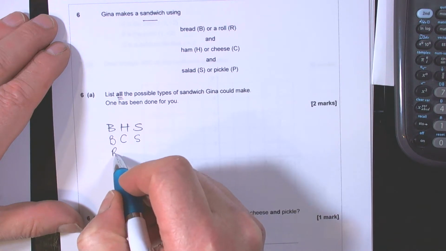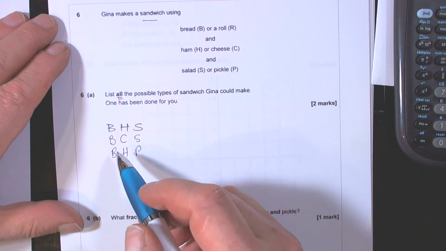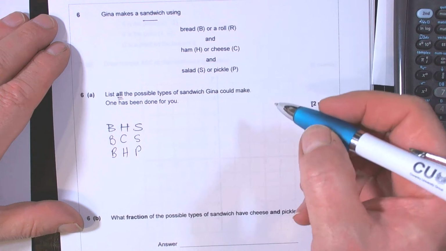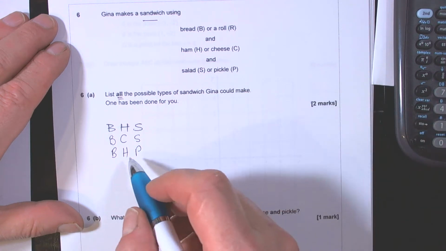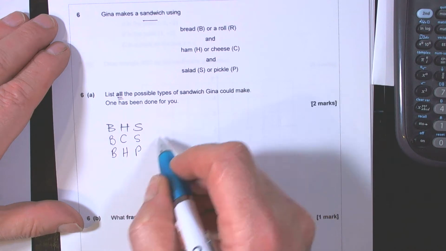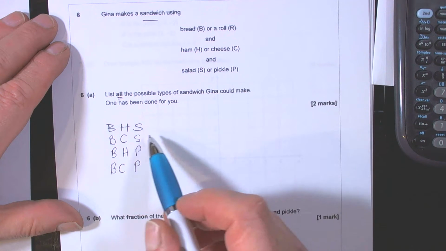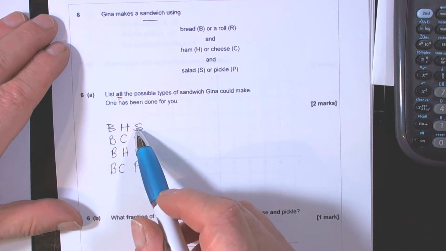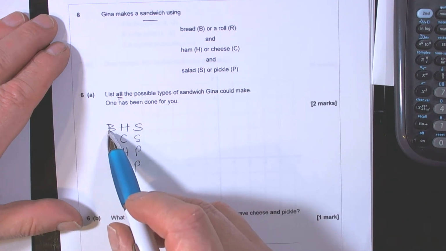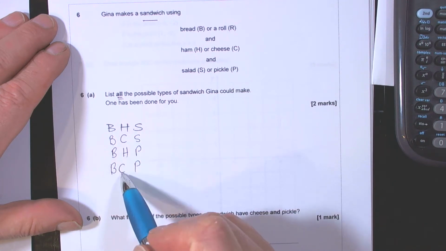Oh no, we could have had bread, ham and pickle. Okay, so bread, ham and pickle. And then we could have had bread, cheese and pickle. So we've got bread, ham, yep. So one with 2 choices, yep, and one with 2 choices, yep.